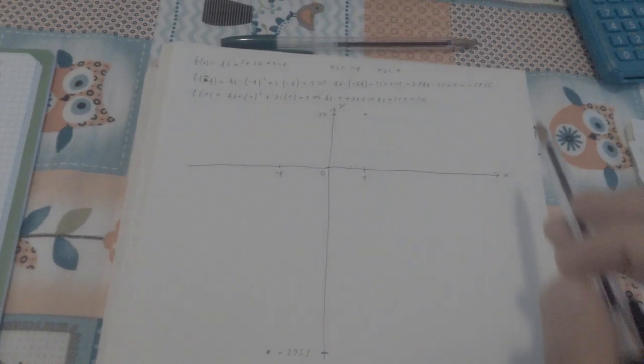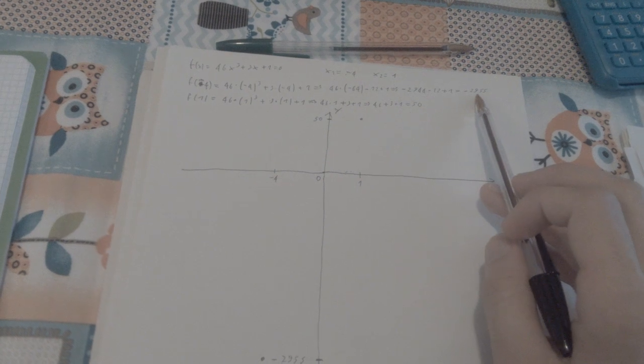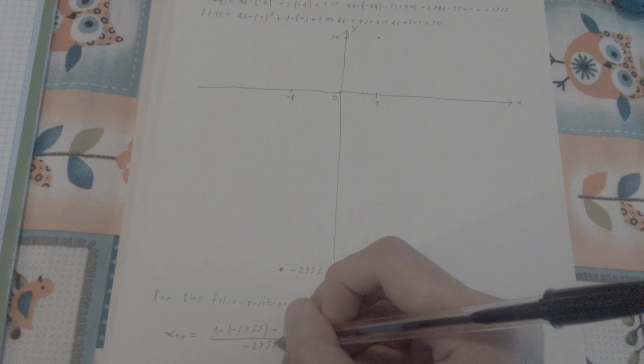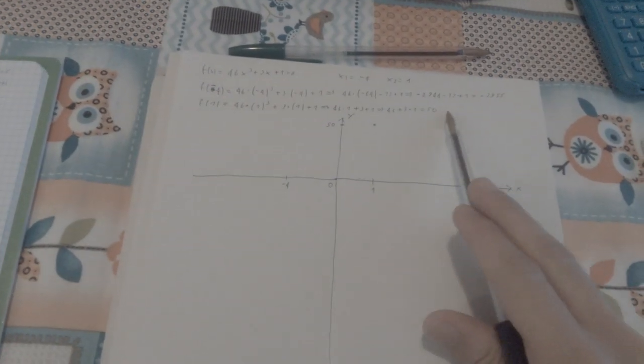Everything over f of x1, negative 2,955, minus f of x2, so 50.